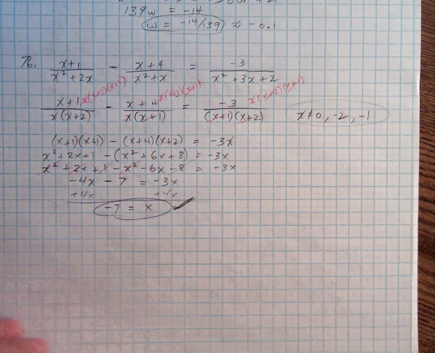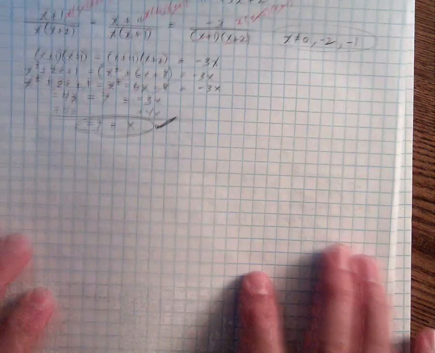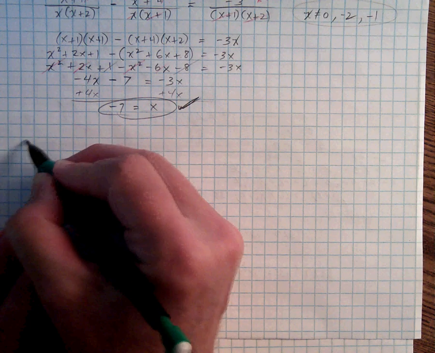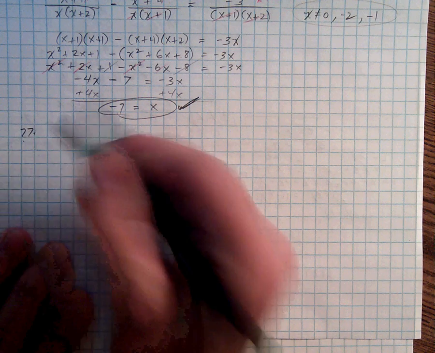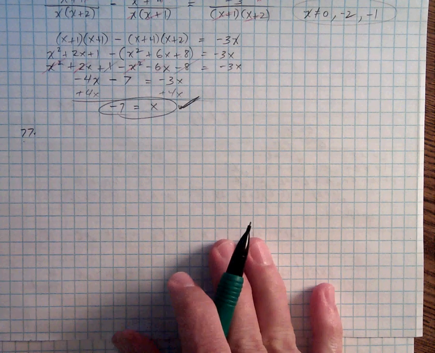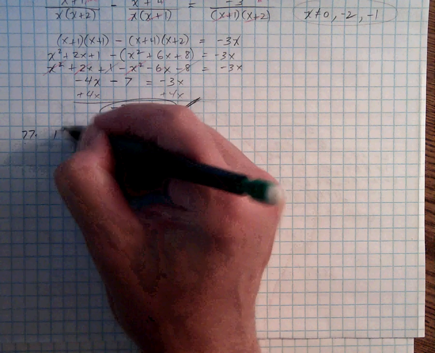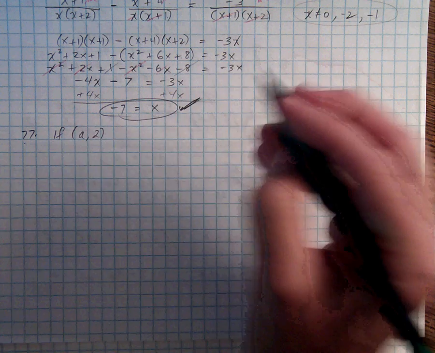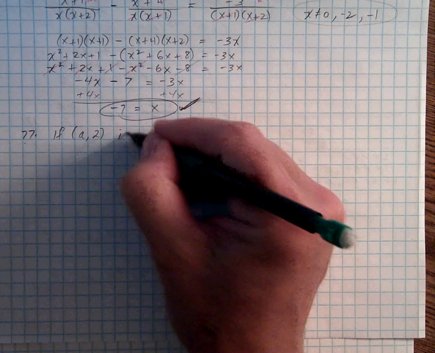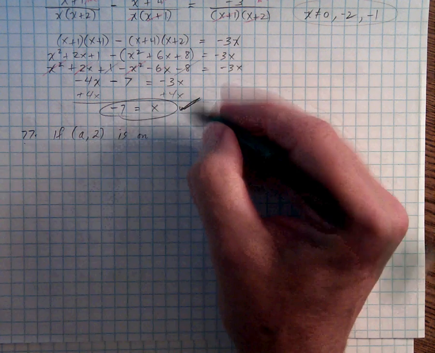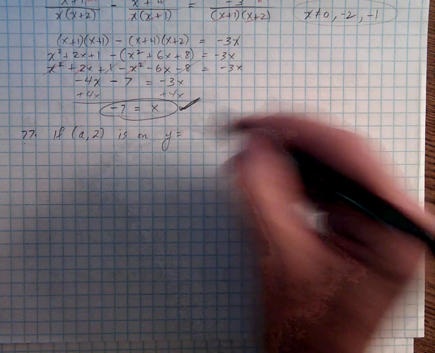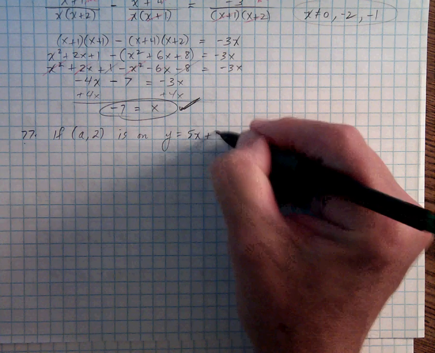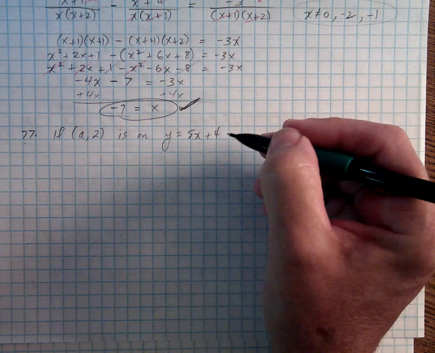Alright, I'm also going to do number 77. Alright, so 77 says if the coordinate A, 2 is on the graph of y equals 5x plus 4, what is A?